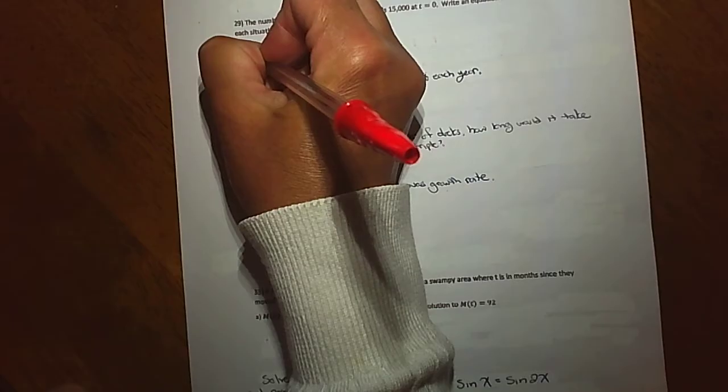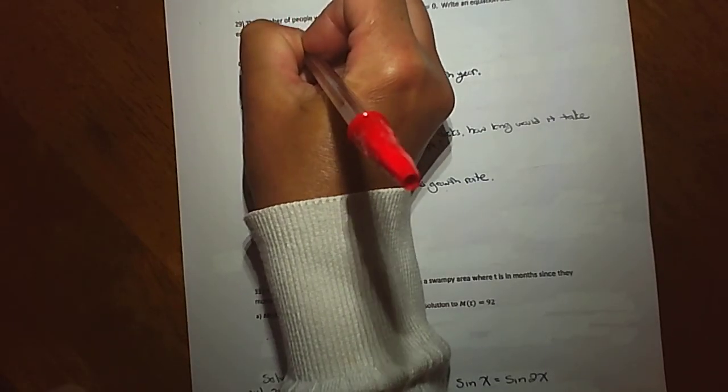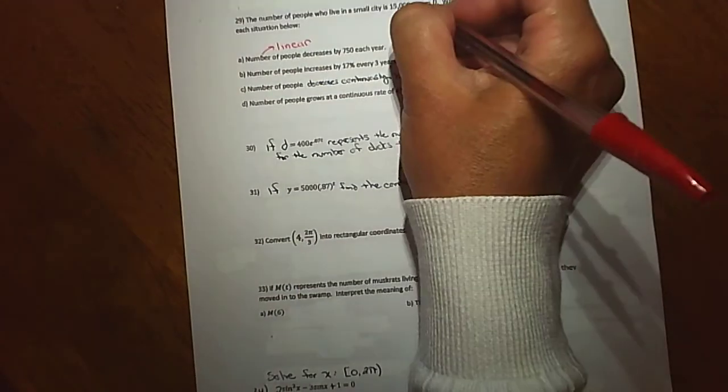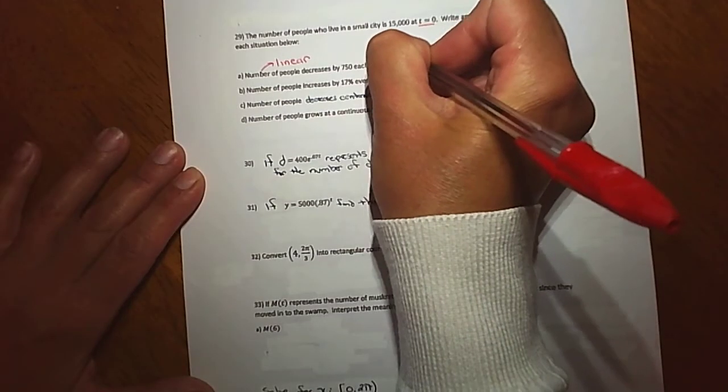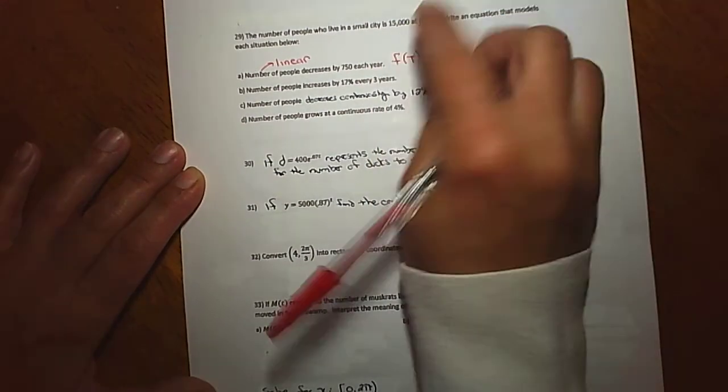All right. A: the number of people decreases by 750 each year. All right. So decreases, anytime we say things are just increasing or decreasing, it's basically linear. So A is going to be a linear function, all right? And we're just going to do y equals mx plus b. So you can do y equals f of x equals, since they're saying t equals 0, I'm going to do f of t. So you say f of t equals, right?